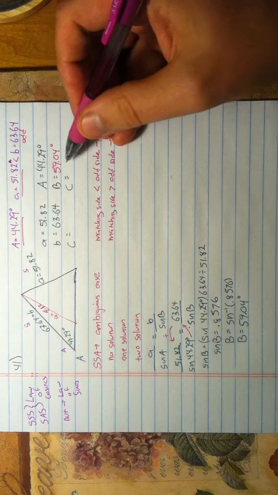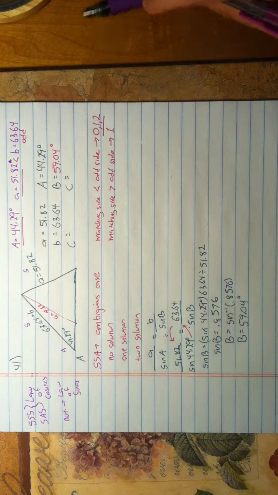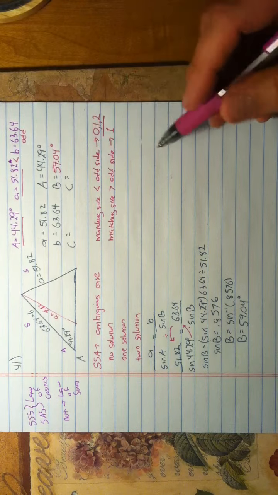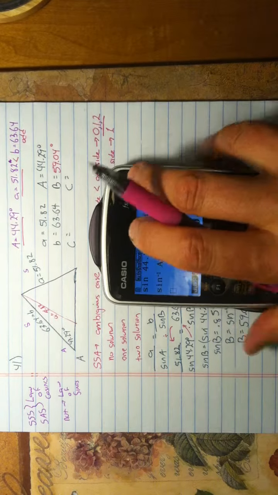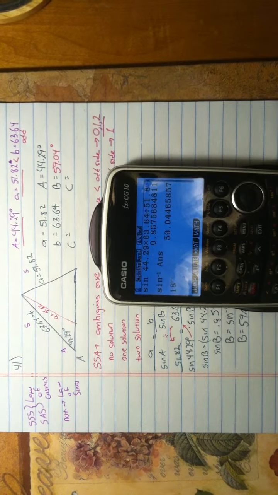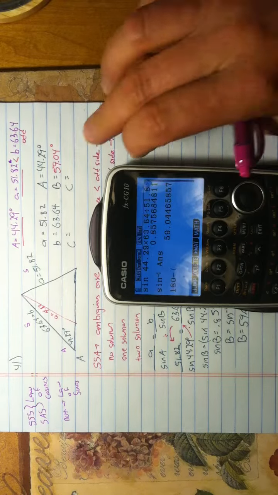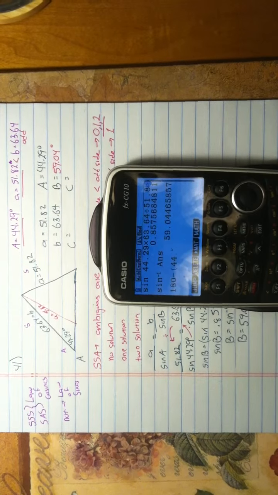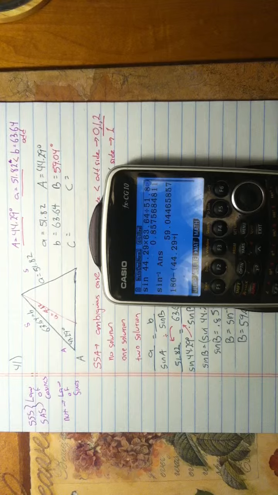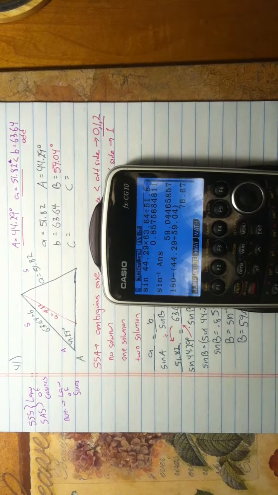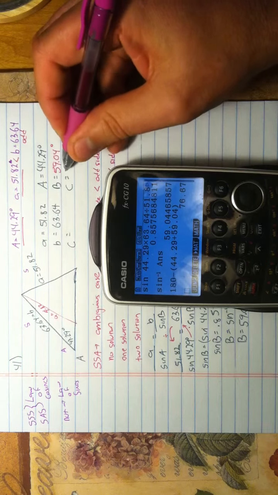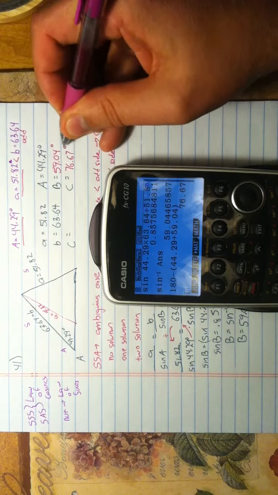You also, by the way, can get angle C right away. What I like to do is anytime I get 2 angles, I'm not going to do anything else. I'm just going to immediately find that third angle. So let's do that. We can do 180 minus parentheses 44.29 plus 59.04 close parentheses, and I get 76.67. So that's my angle C, 76.67 degrees.